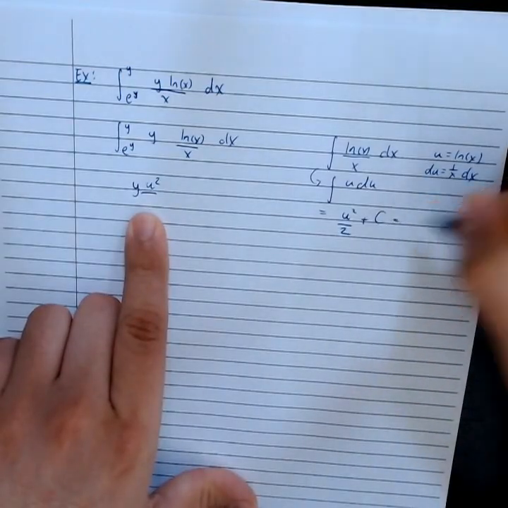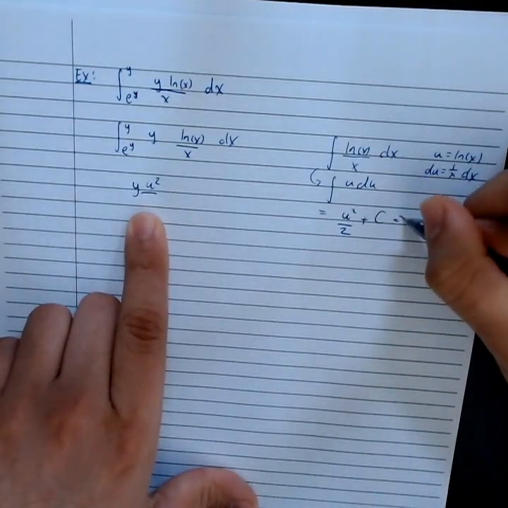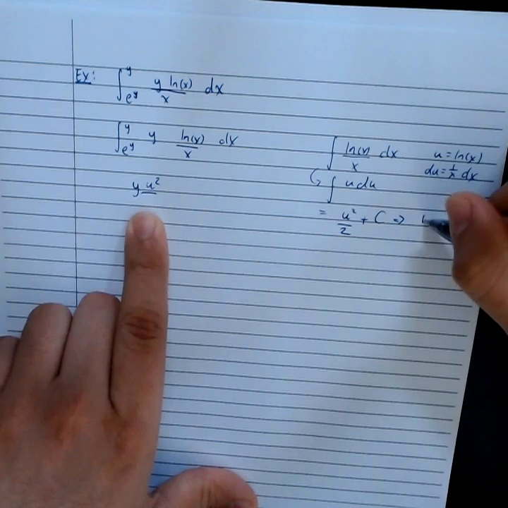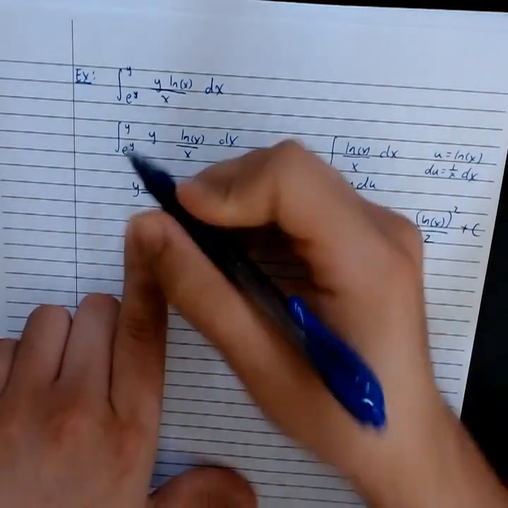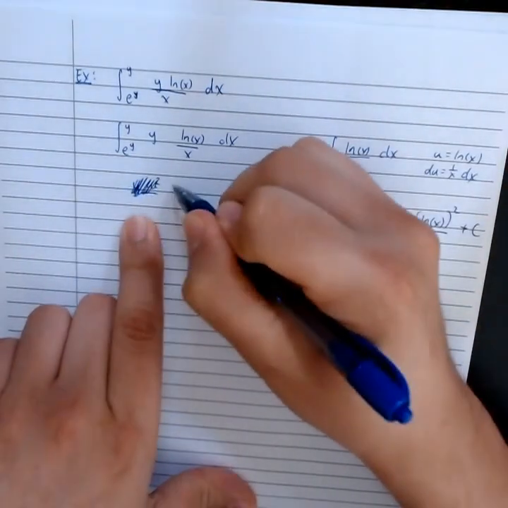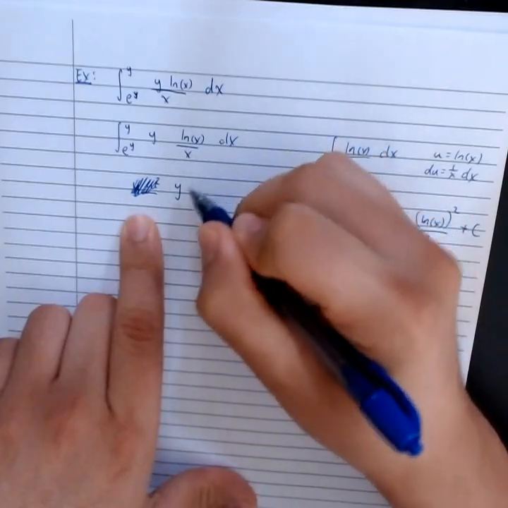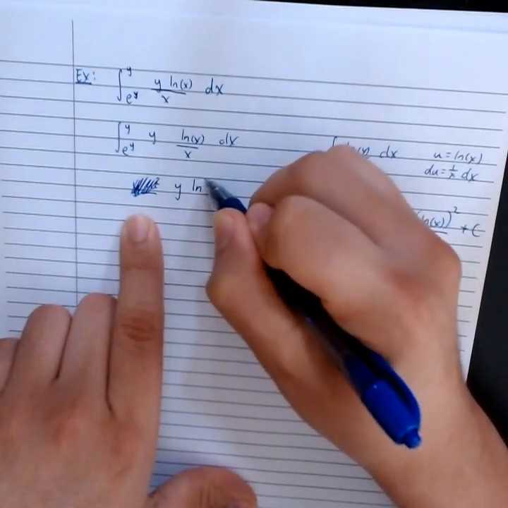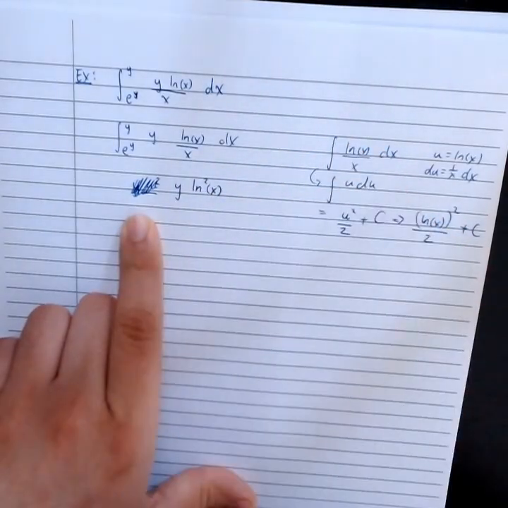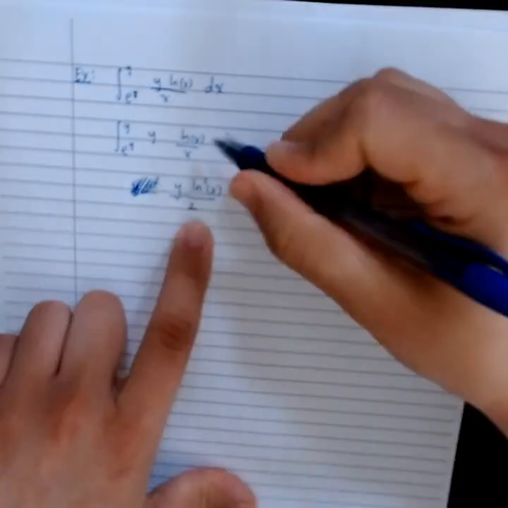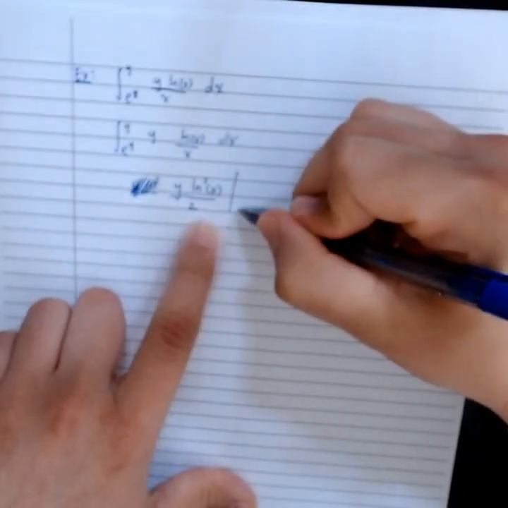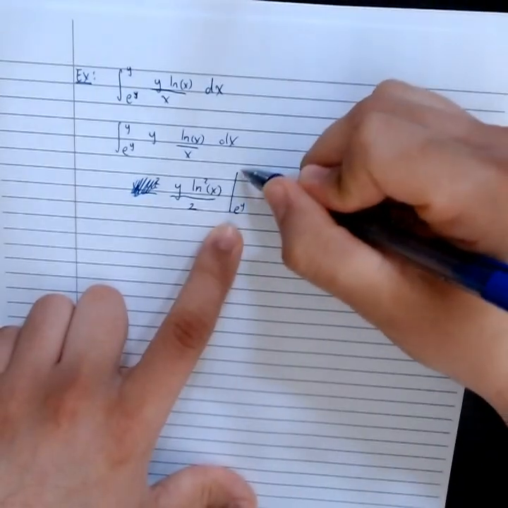Well, actually I should put that back in terms of x, shouldn't I? So this would become natural log of x squared over 2 plus our constant of integration. So here this would be y times the natural log squared of x over 2. We're not going to worry about that plus c here because here we're looking for a definite integral, and that constant would go away on us anyway.